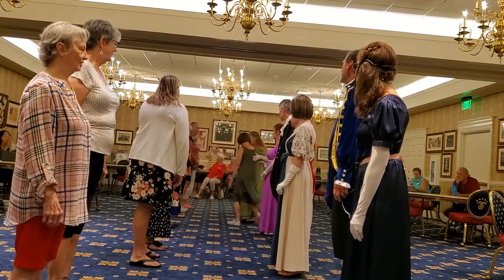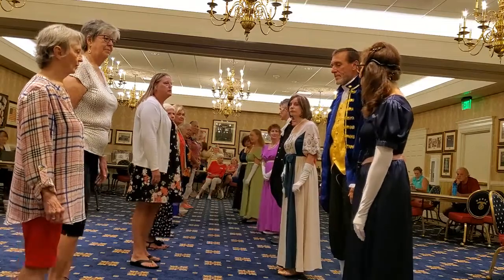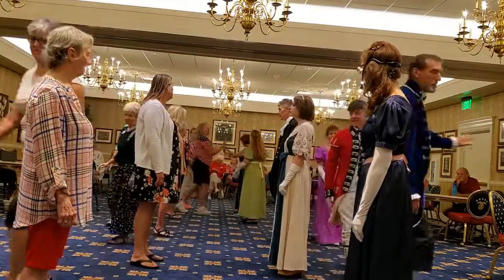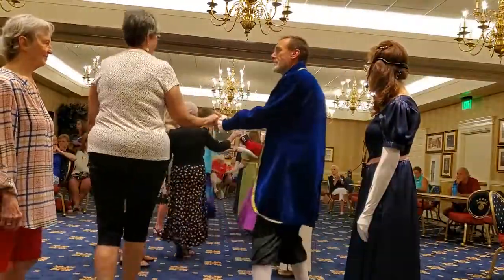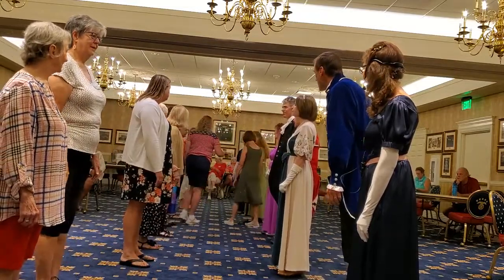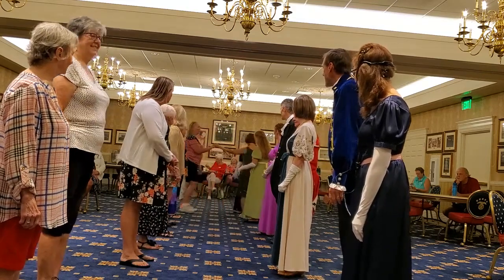All right, we're going to do the second couple one more time because they're very new to this. So, ready? Second couples, go ahead and cast again. Go around the top couple. Walk around the top couple, and then lead back down. Yes, you take hands and lead through the middle, and then go back to your spot.